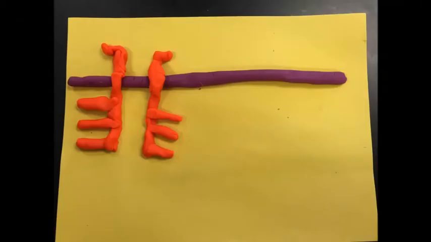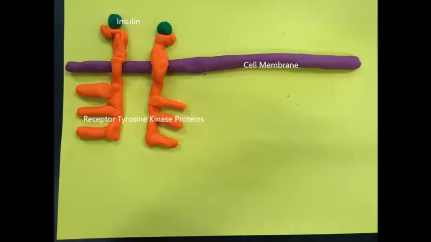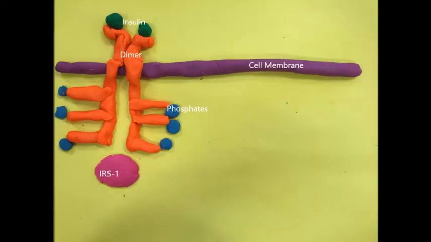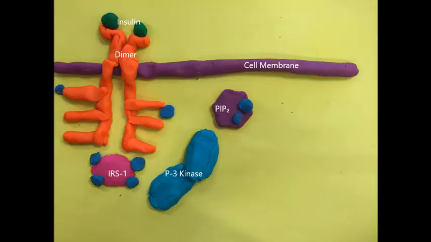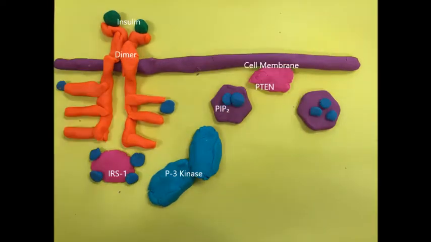The normal insulin transduction pathway: there's receptor tyrosine kinase phosphate, receptor tyrosine kinase protein, which receives insulin and changes to a dimer, releases 6 phosphates into the IRS1, which then activates PI3 kinase, which changes PIP2 to PIP3.